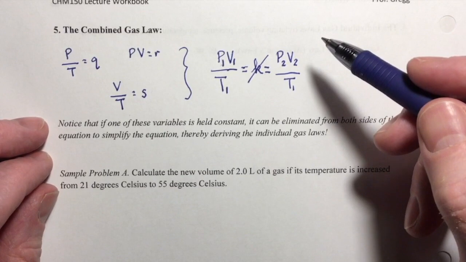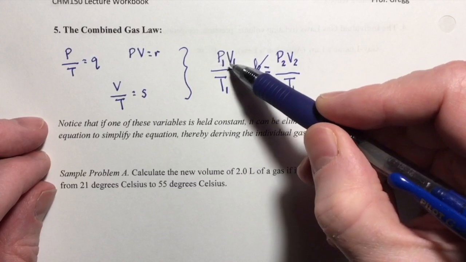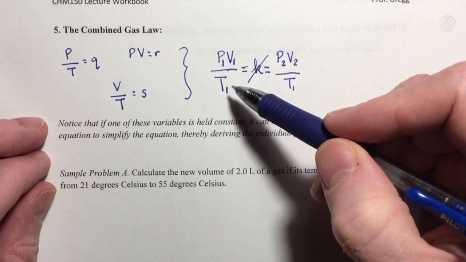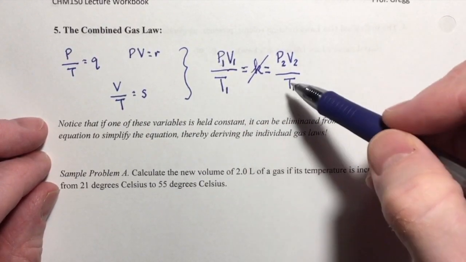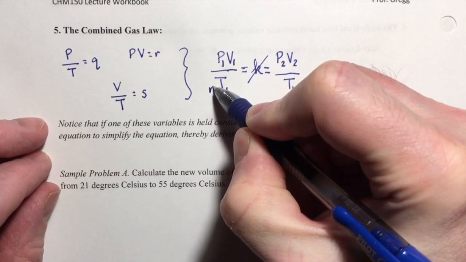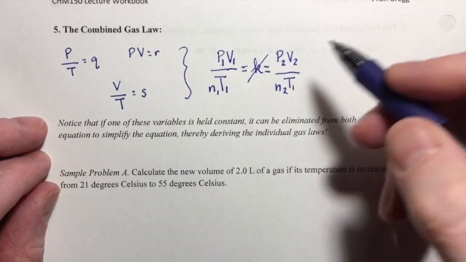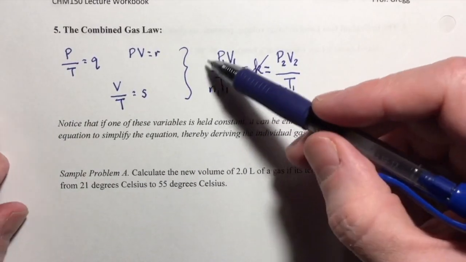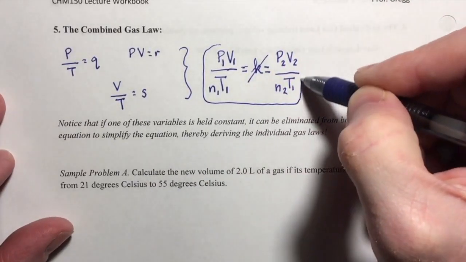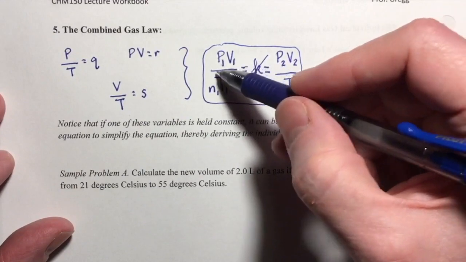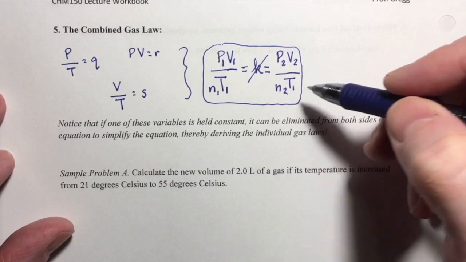Now, we can also include Avogadro's law in here, which has a relationship with volume in the numerator and number of moles of gas in the denominator. We don't have to include that, but I will go ahead and include it. So the initial number of moles of gas and the final number of moles of gas. And so this is the complete form of the combined gas law: P1V1 over N1T1 equals P2V2 over N2T2.